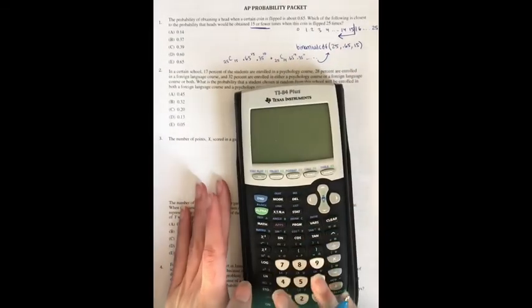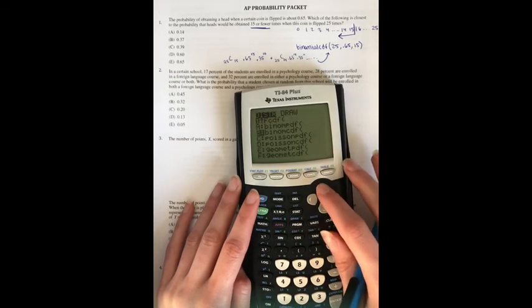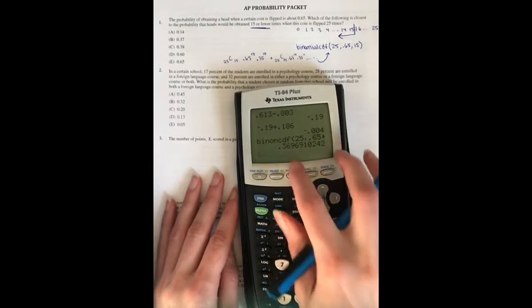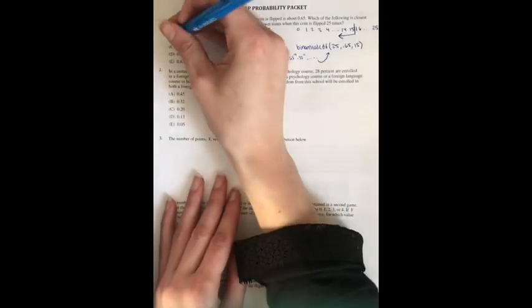So then I go ahead and I type that in. Second vars, binomial CDF. And I get 0.369, which is 0.37.